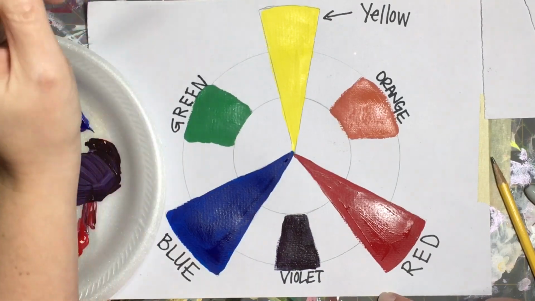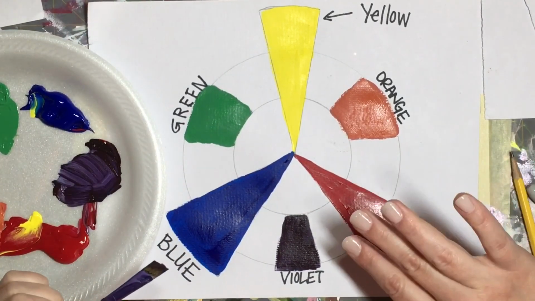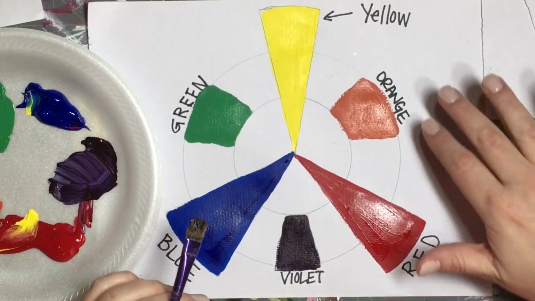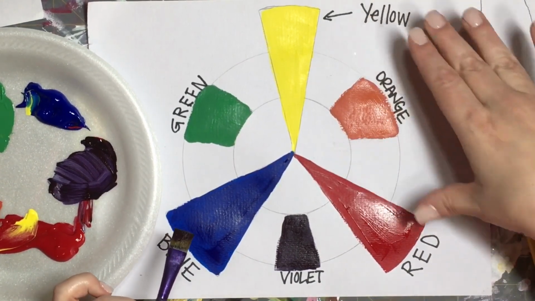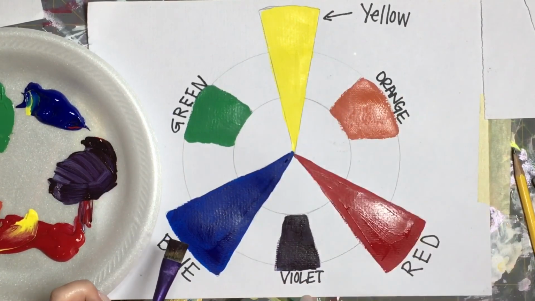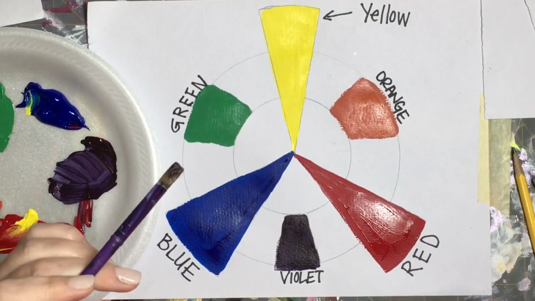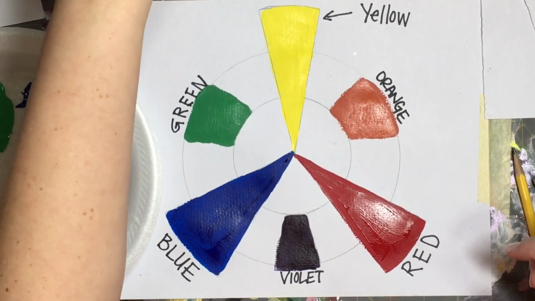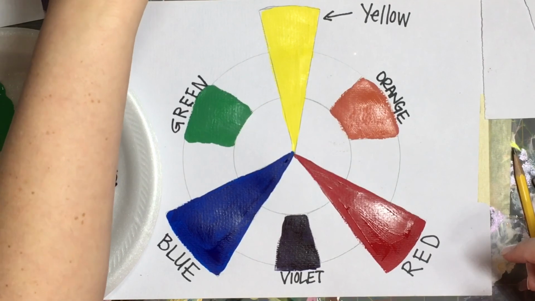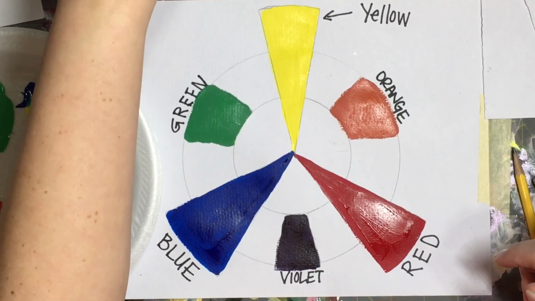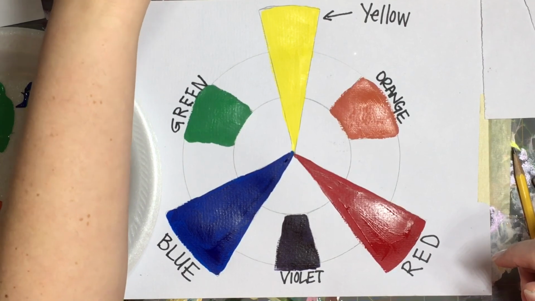So we've got our violet. Okay, now what we've got is, basically, orange is equal parts yellow and red. Green is equal parts yellow and blue. Violet is equal parts blue and red. Thereabouts. There are a little bit of nuances to different types of colors, depending on which types of red or blue and green.